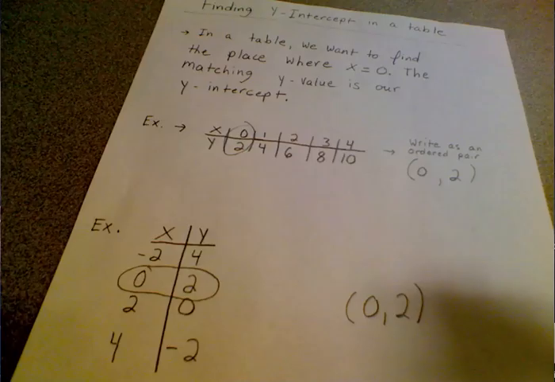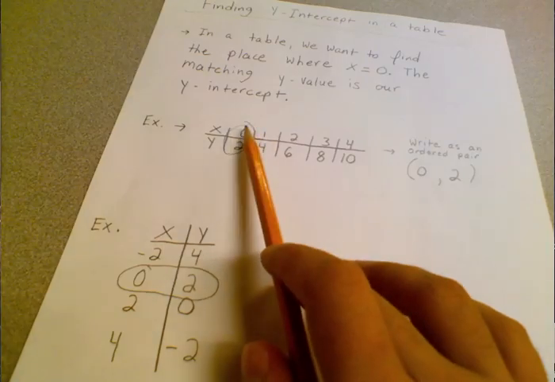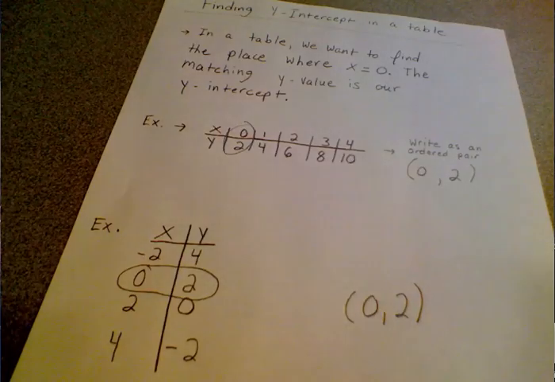So again, in a table, just look to see when x is 0, what y is, and then just write it as an ordered pair.